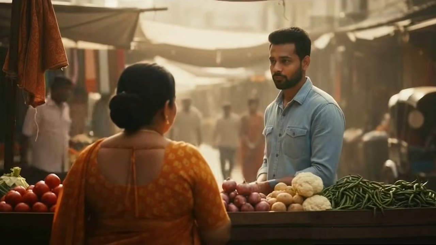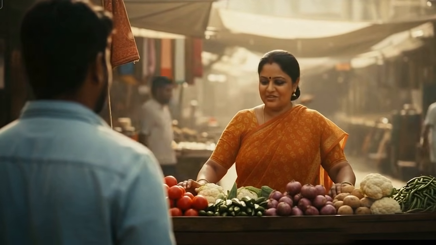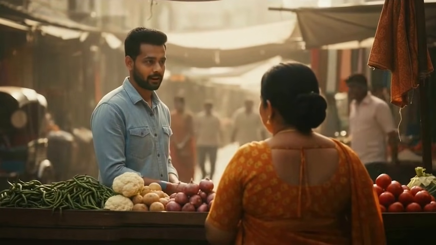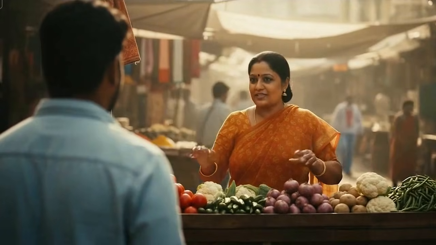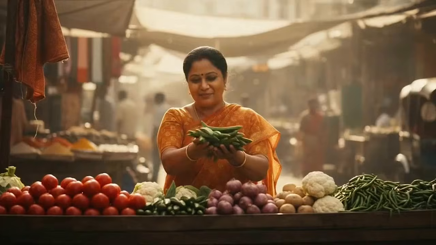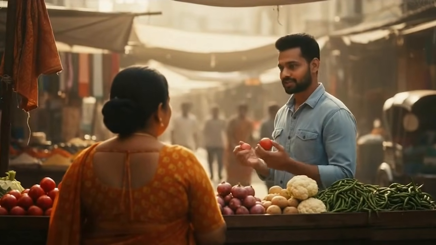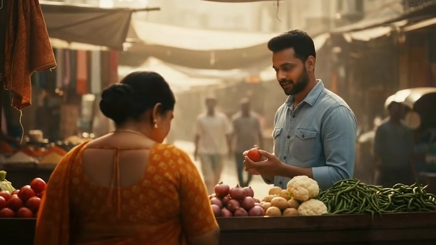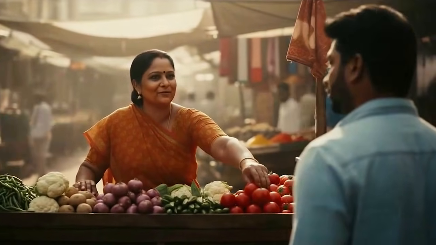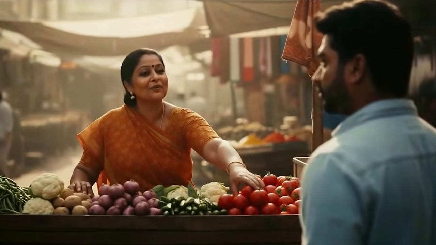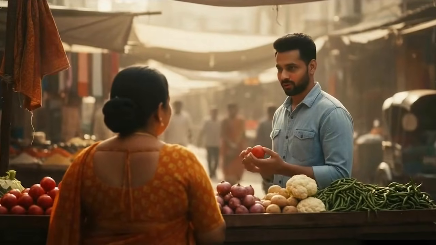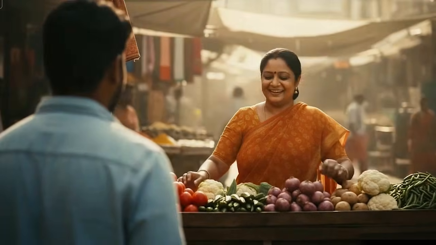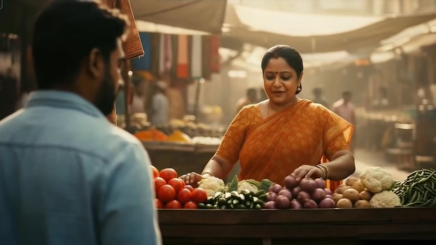Didi, your vegetables look very fresh today. Yes, fresh from the farm this morning. What would you like to check first? Can you show me the okra? I need about half a kilo. Of course. Look at these, very tender and clean, perfect for cooking today. Price is 60 rupees for half a kilo. They do look fresh. And how about tomatoes? What's the rate today? Tomatoes are 50 rupees per kilo. See how red and juicy they are. You won't find better ones around. What about onions? I need some for cooking, you know. These onions are 40 rupees per kilo. Very clean, no damage. Good for frying or making curry.